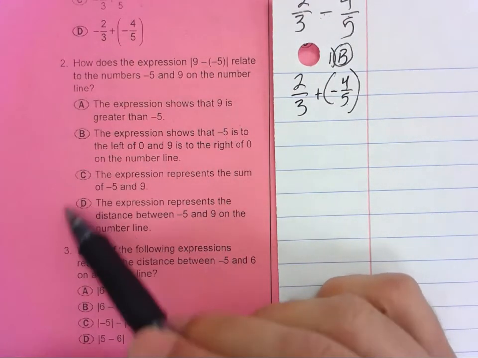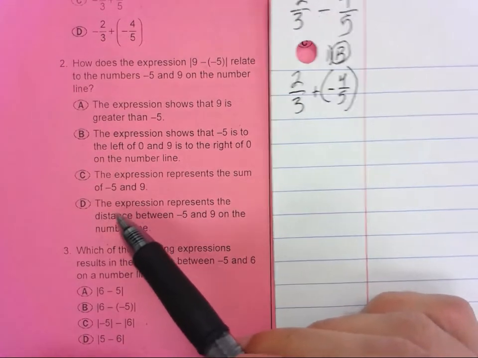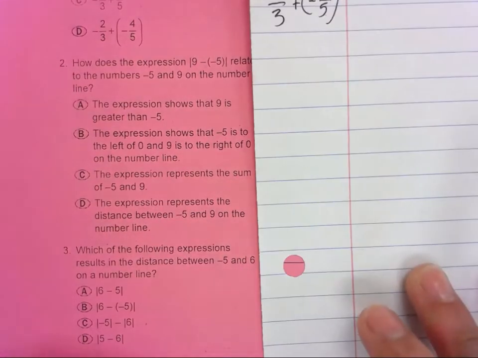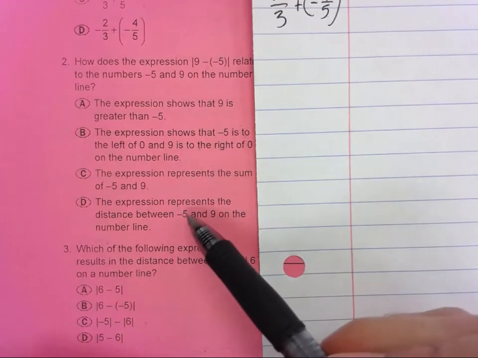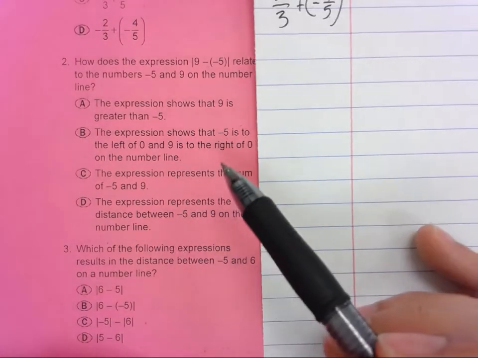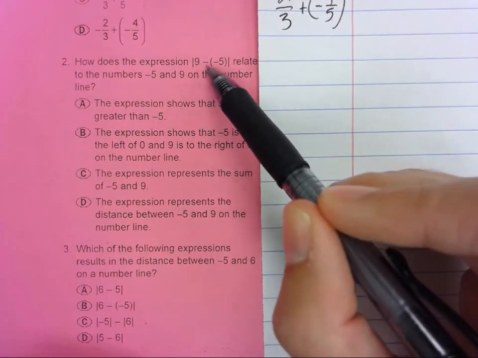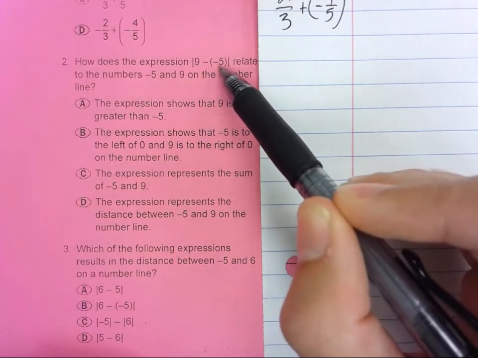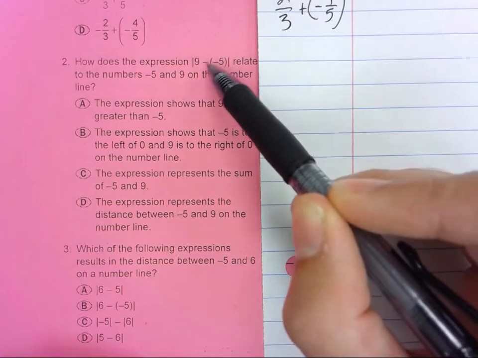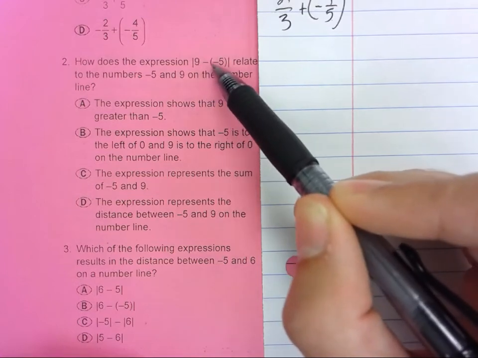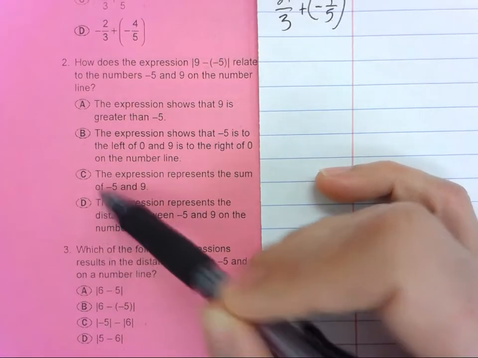The answer has to be D. But let's look and make sure. The expression represents the distance between negative 5 and 9 on a number line. Distance is marked by subtraction. So yes, this does represent the distance between 9 and negative 5 on a number line. So the answer to 2 is D.